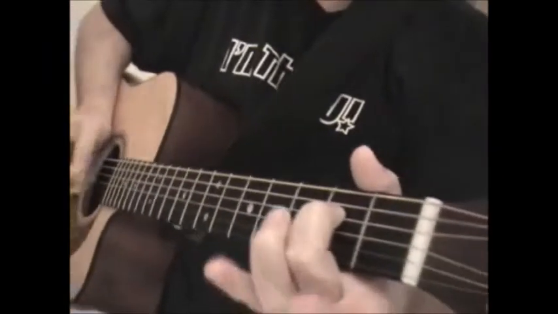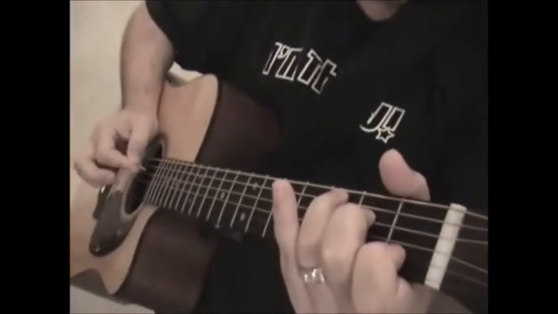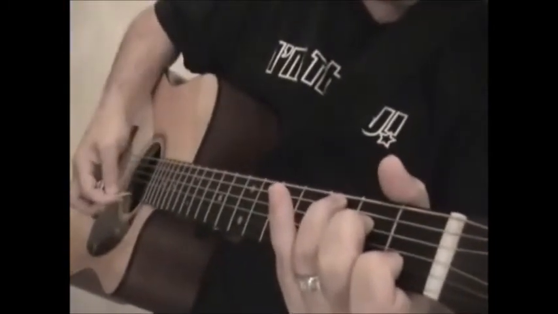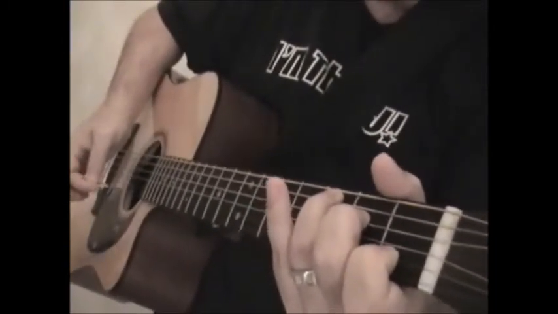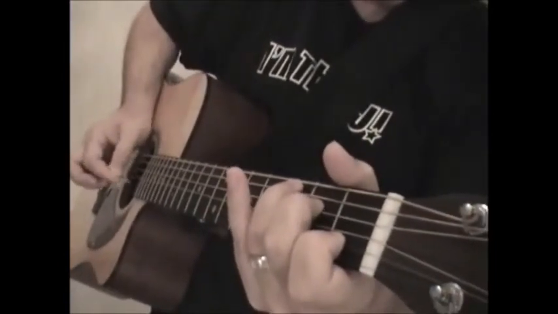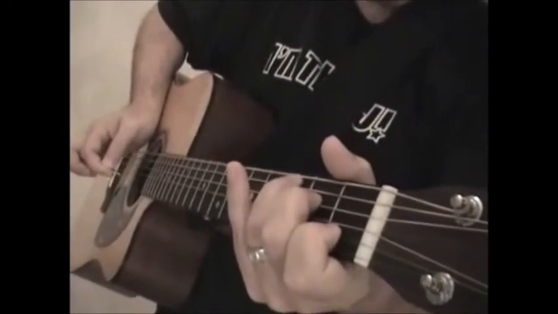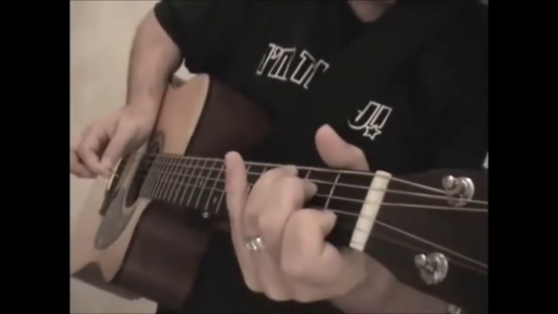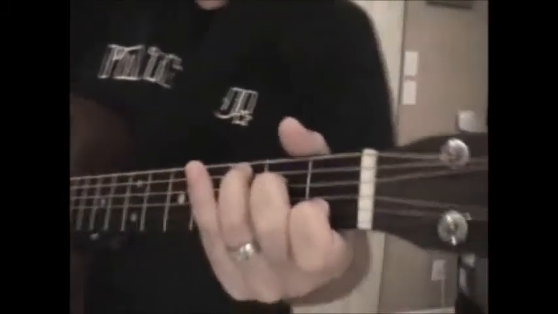So there's our second note, that E, is the same as our open E string. So root, third, fifth, root, third. So that shows you how a chord is formed.